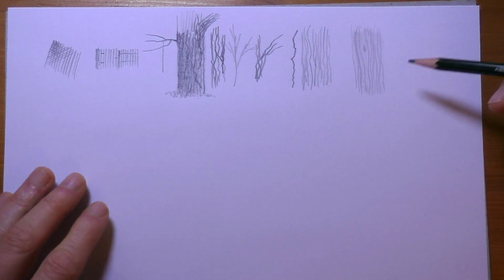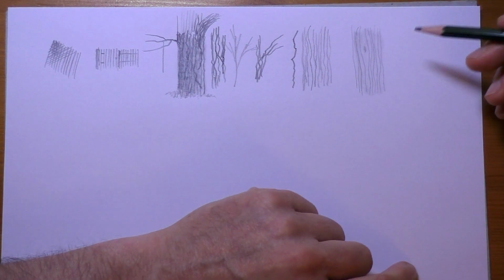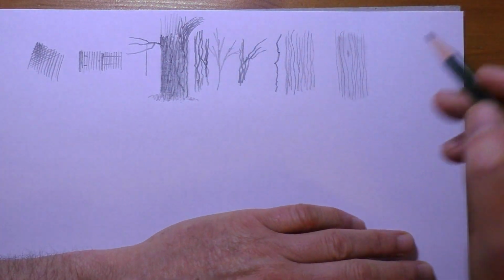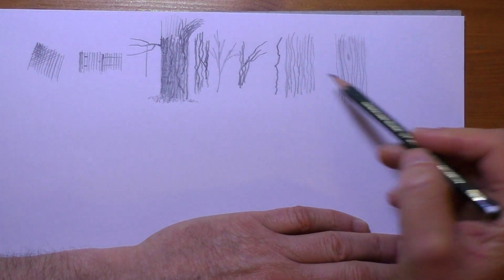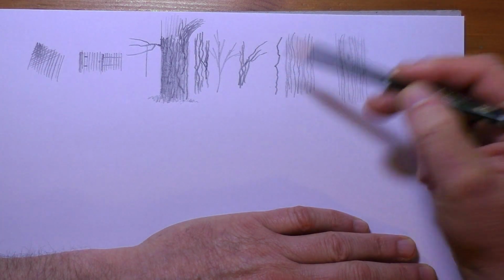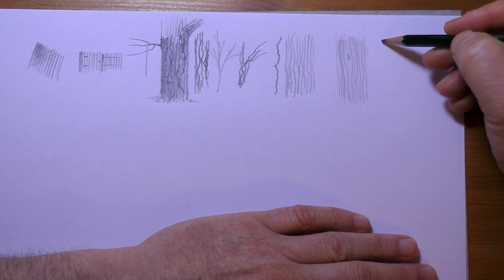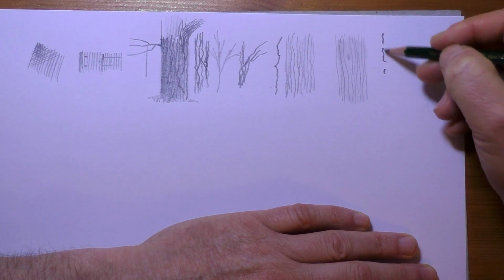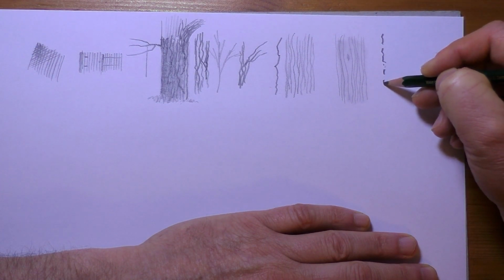Now again, this line doesn't have to be a consistent line. It can end up as a broken line as well. And this is a really, really useful pencil stroke because it applies to both the curved line and the jagged line. If we take the jagged line, for example, and we start to leave little gaps in there, so we've got little bits of paper showing in between.